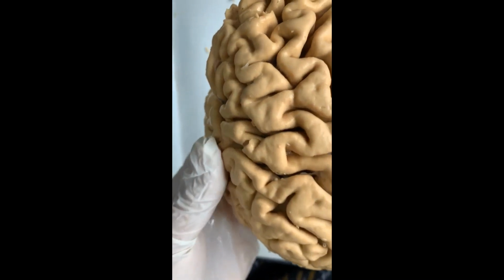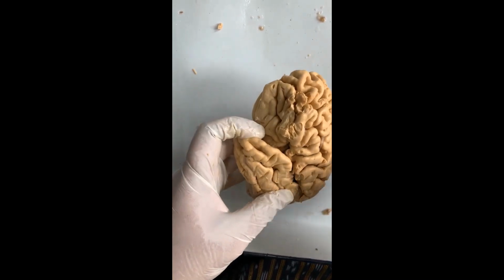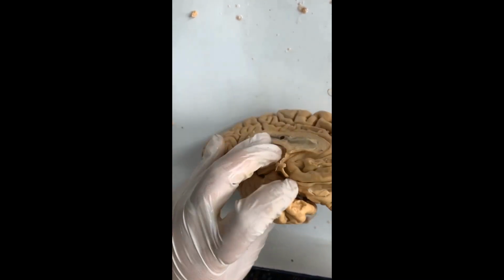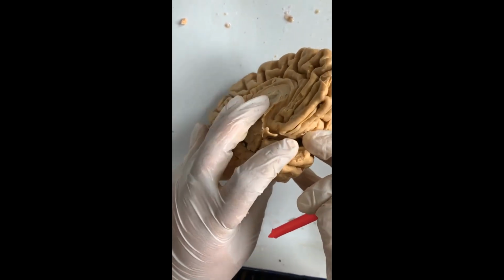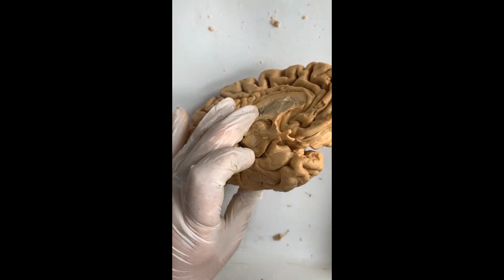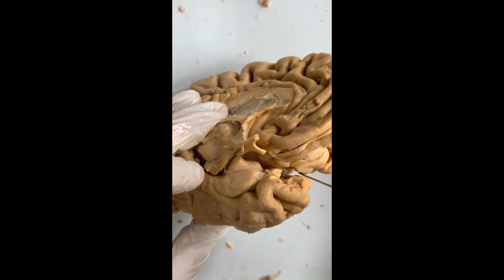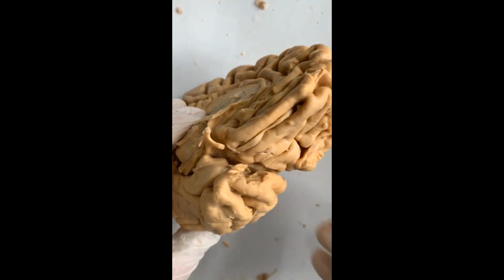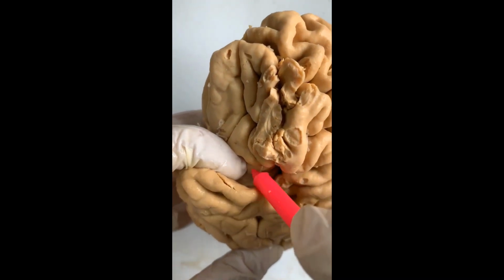Another important sulcus on the supralateral surface is the lateral sulcus. The lateral sulcus has a stem and rami. The stem starts from the anterior perforated substance. You can see this is the anterior perforated substance, and from here comes the stem of the lateral sulcus. This is called the Sylvian point.